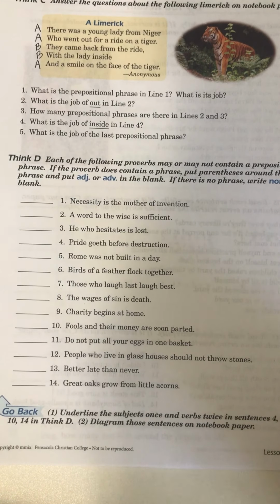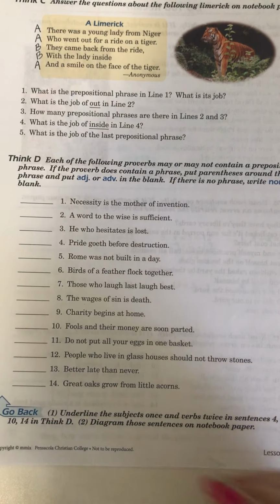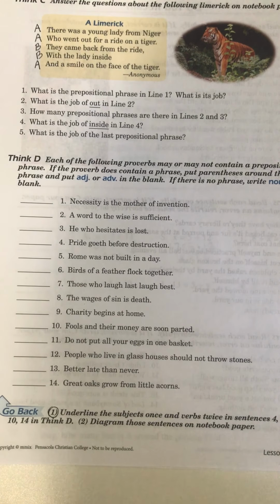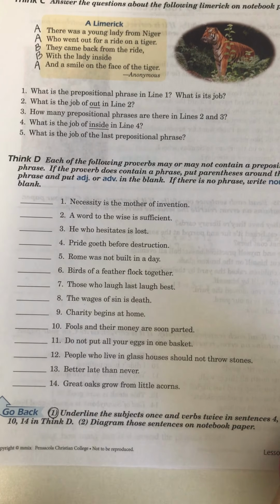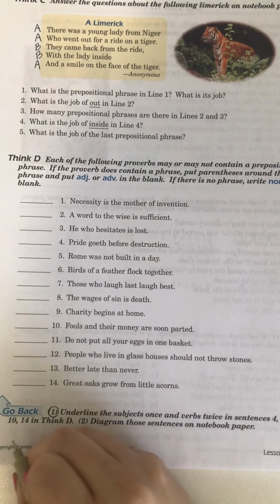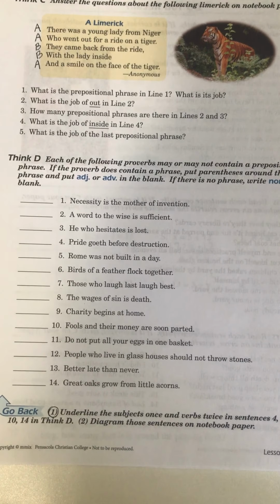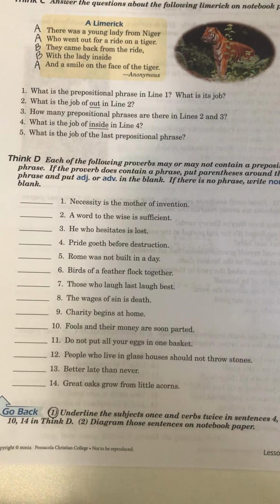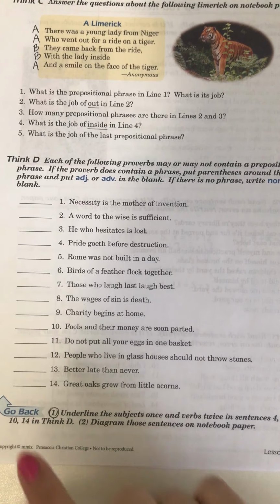And then here for go back, listen carefully because I'm only going to have you do step 1. It says to underline the subjects once and the verbs twice in just these sentences 4, 5, 6, 9, 10, and 14. Then it says to diagram them, but because you've done so much diagramming this week, you don't have to. Just go back and underline the subjects once and verbs twice in the designated sentences.